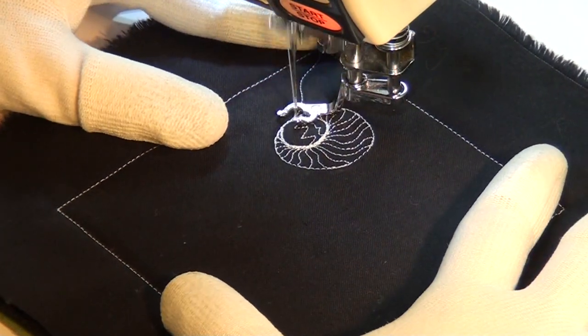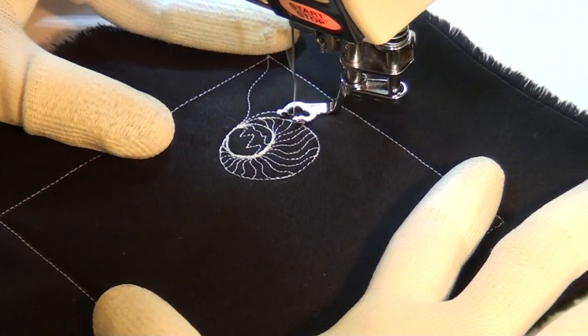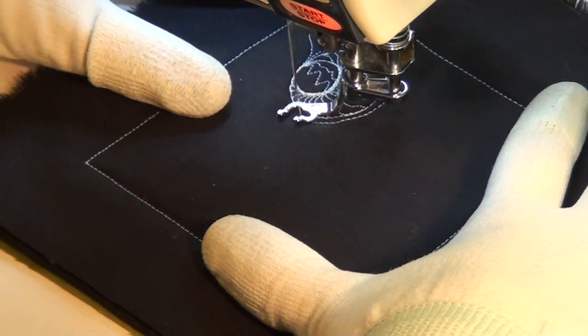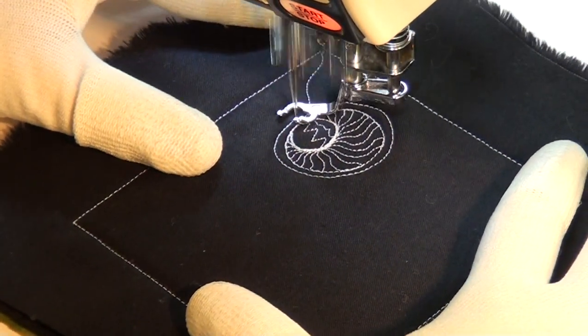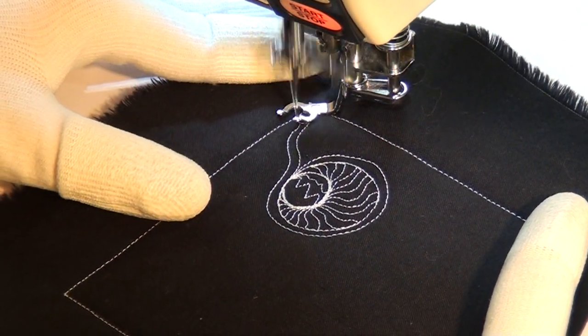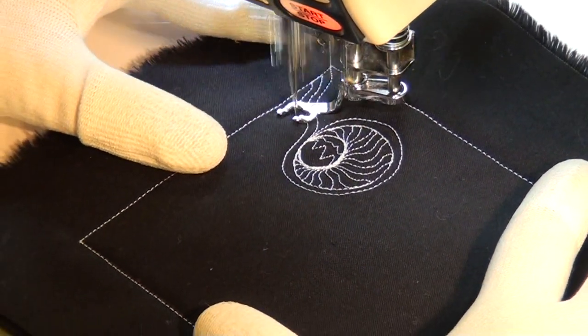Okay, so now it's branching. It's kind of the swirling water effect, so I'm going to swirl around. I'm echoing all the way back to the starting line. Not the starting point, just the starting line right there. Travel stitch down and swirl back.